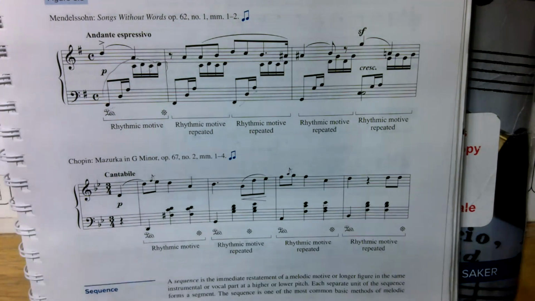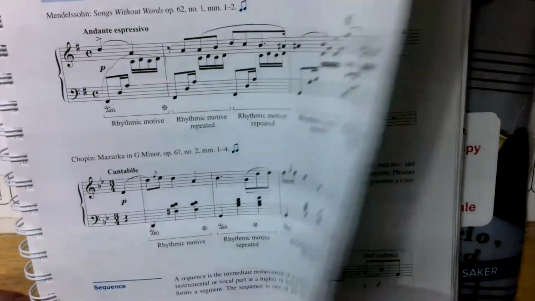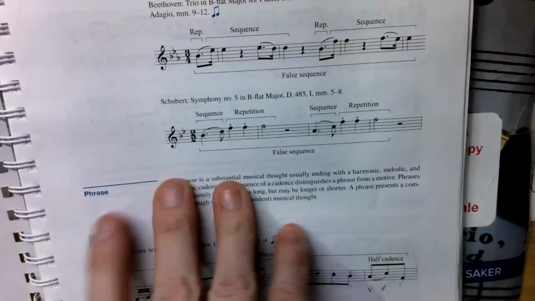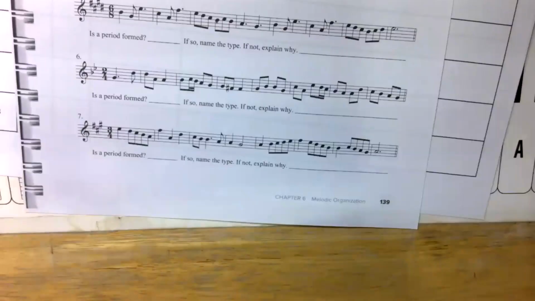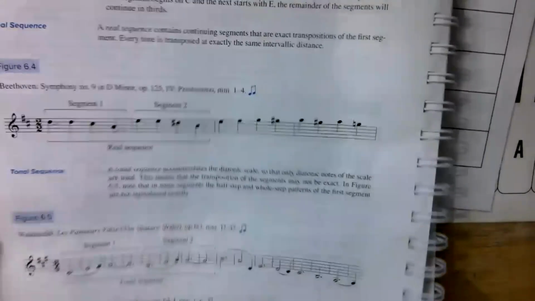I'm going to keep moving here because we've got a lot to do. We'll see more of these examples later.